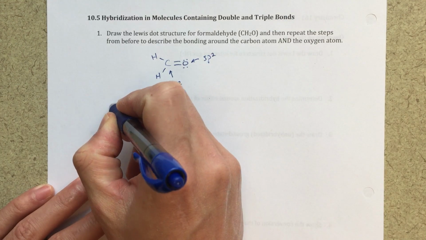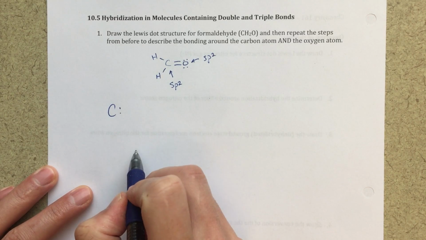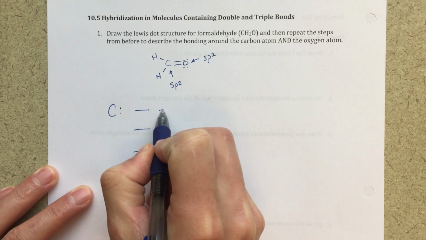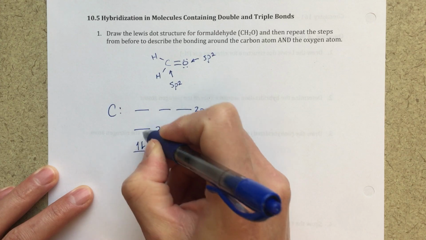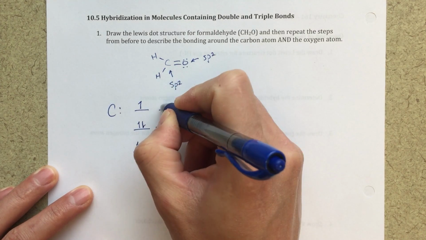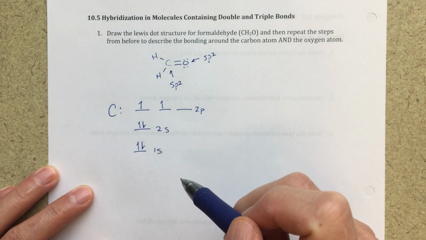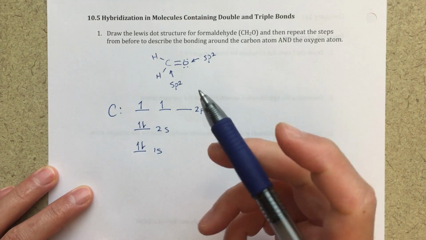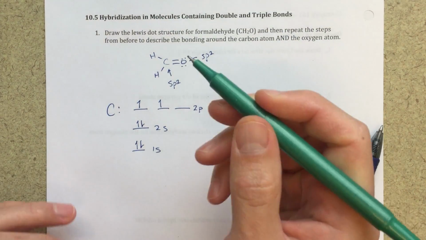So for carbon, the first thing that I would do is start with the atomic orbitals. So we're going to say a 1s, a 2s, and our 2p's, our 3 2p's, and then I'll fill in the electrons for just a neutral carbon atom. So this carbon atom, before it started bonding with oxygen and hydrogen, this would be the electron configuration for that carbon atom. I'm going to do a hybridization, so let me grab a different colored pen.